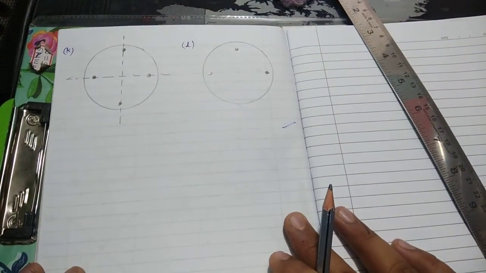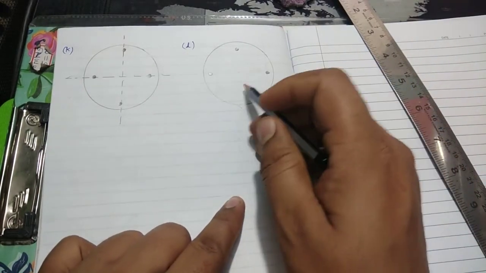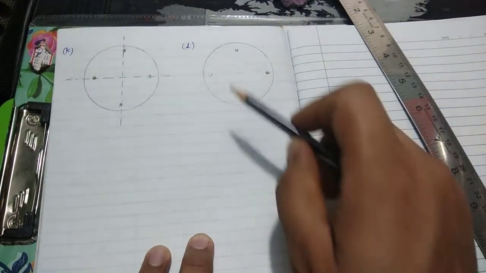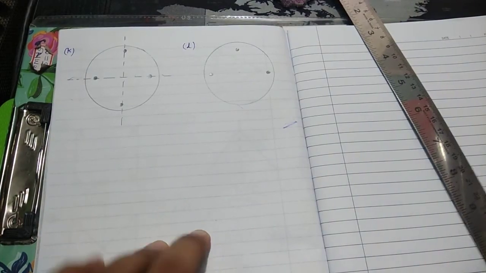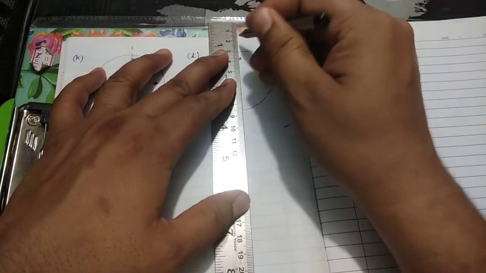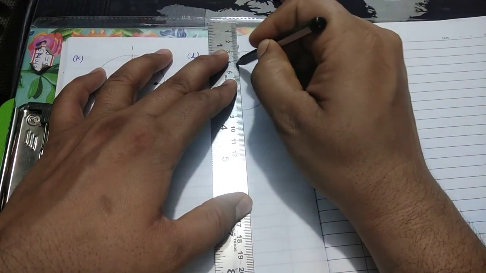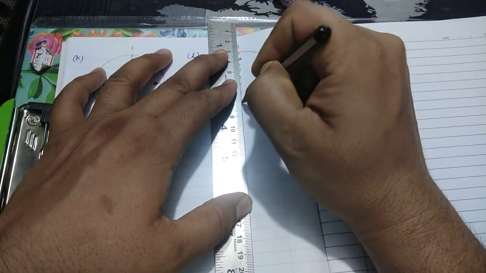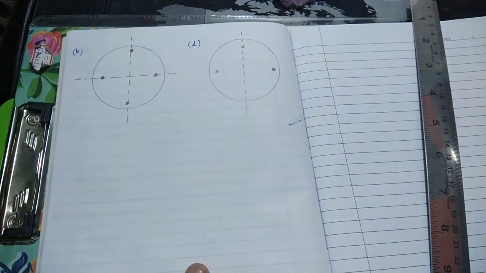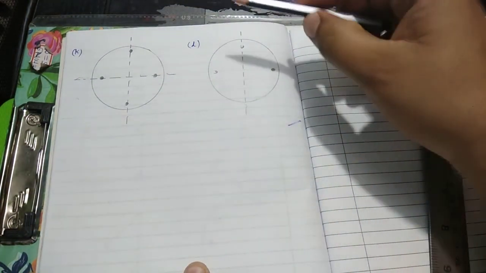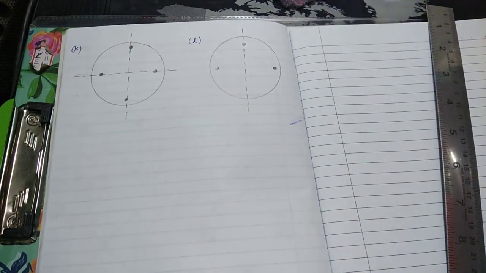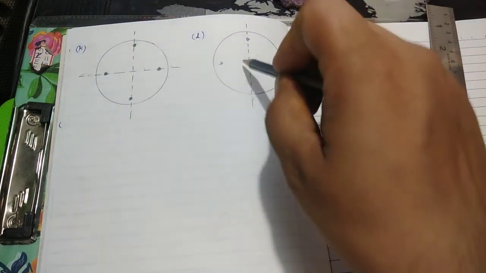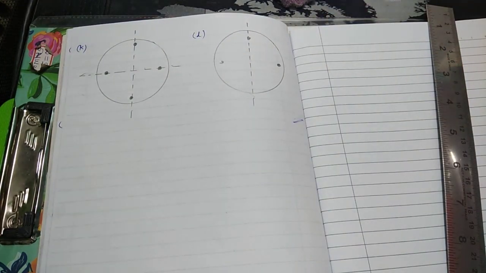Next, and this last sum for question 1, L. Here three punch holes are there. So here we will get only one line of symmetry, that is this one, a vertical line. If we fold vertically, then these two punch holes will coincide, this whole figure will also coincide, and this one punch hole, its half, will coincide. So in this L there is one line of symmetry.